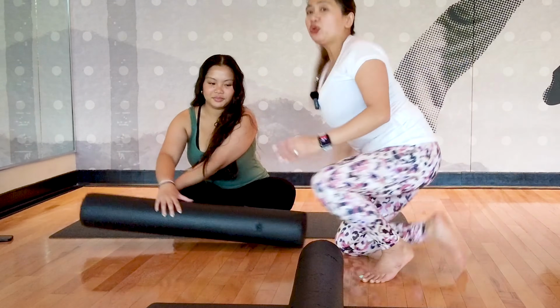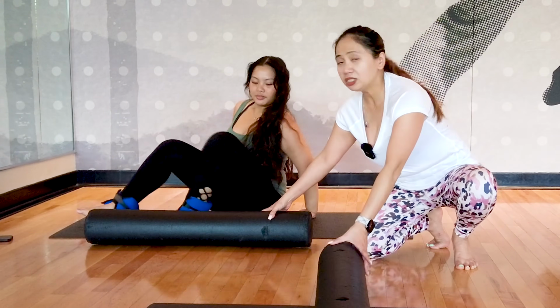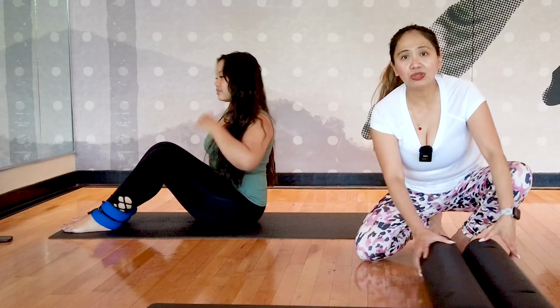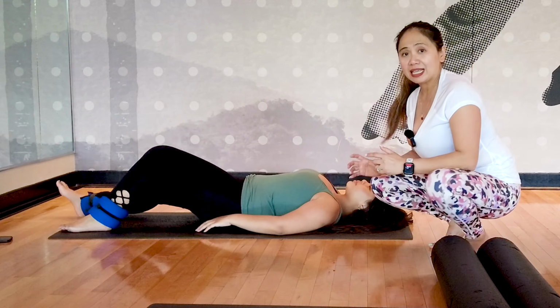And if you don't have a foam roller, you can use rolled towels or soft pillows to place on your pelvis. So let's assess Gabby now, as she's going to lie on her back. And I'm going to show you what is lateral pelvic tilt first, so you understand how to check yourself at home if you have that one-sided weakness and pain.